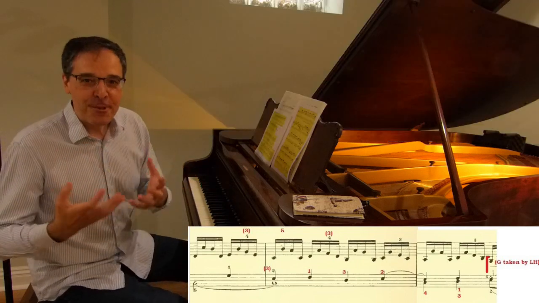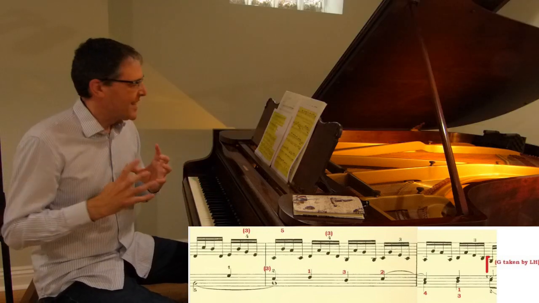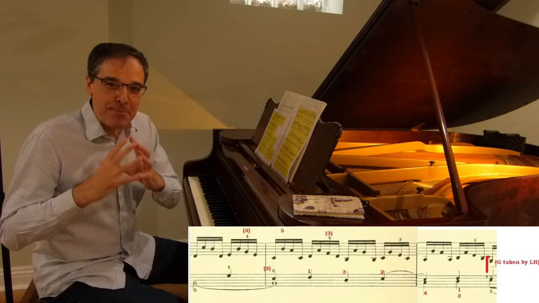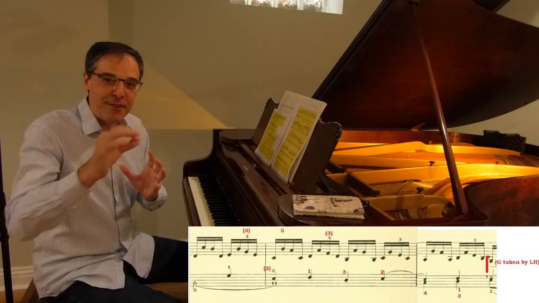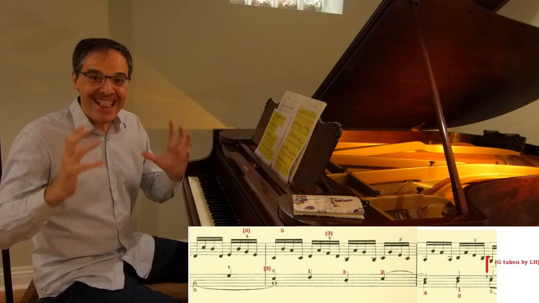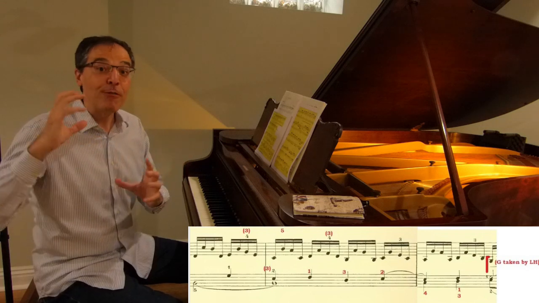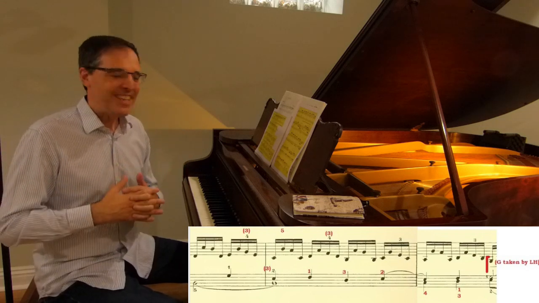And I invite you to really deeply savor the incredible expressivity and richness of this figure in the right hand. There are endless ways to express it, so find your own rendition of that.